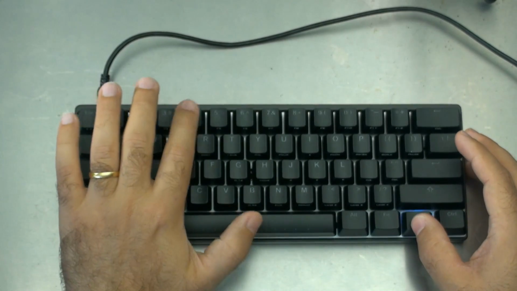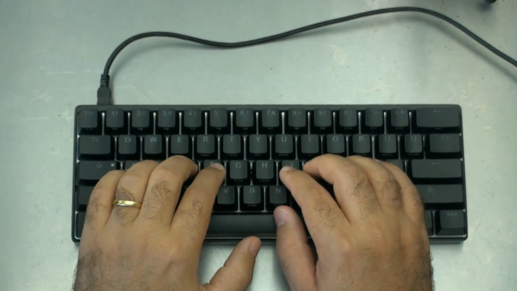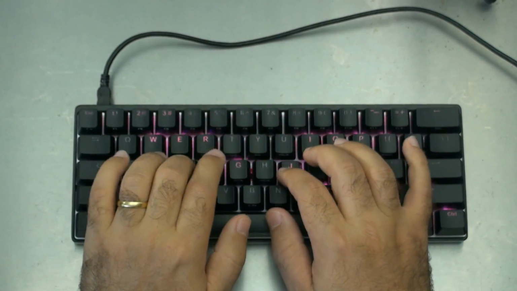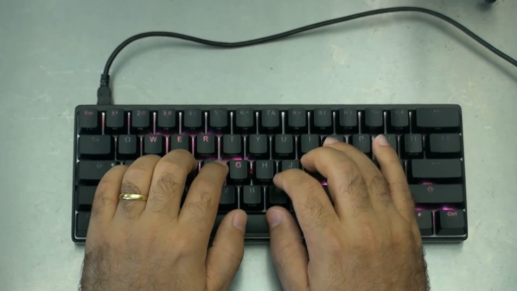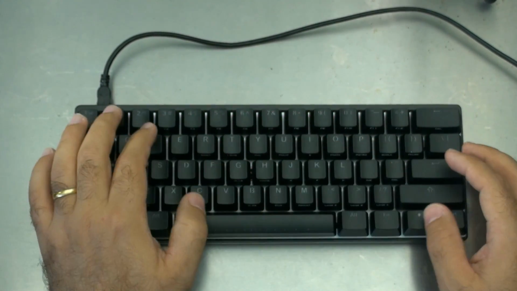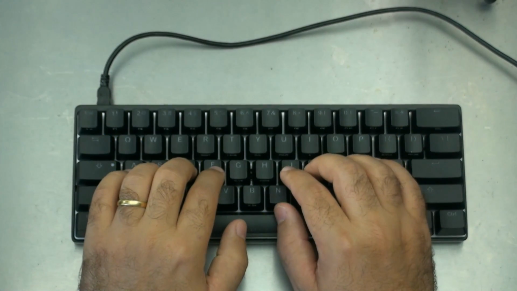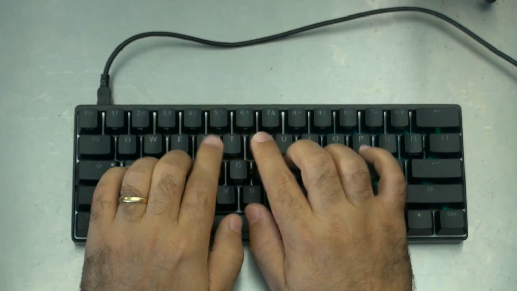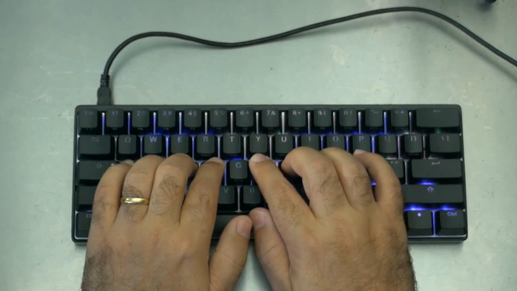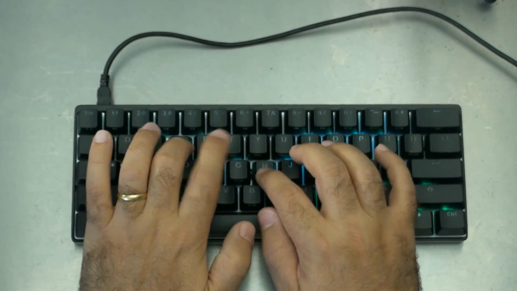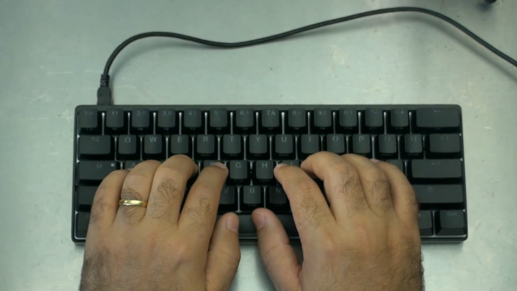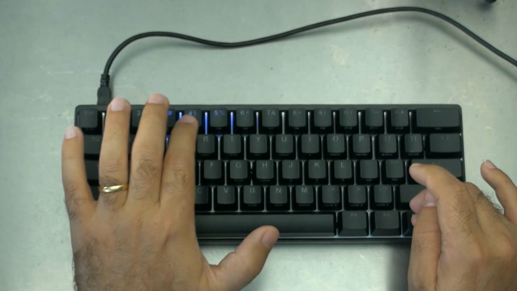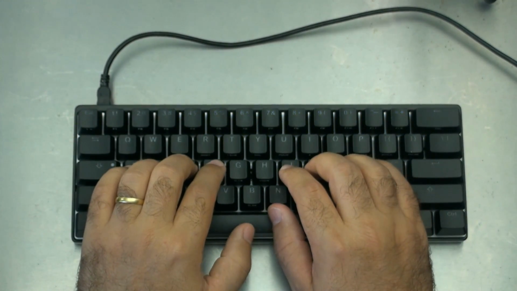If we do PN+4 again, we get this kind of flash mode. And PN+4 again, we do flash mode but with random RGB colors. PN+4 again, and we get this kind of line mode.